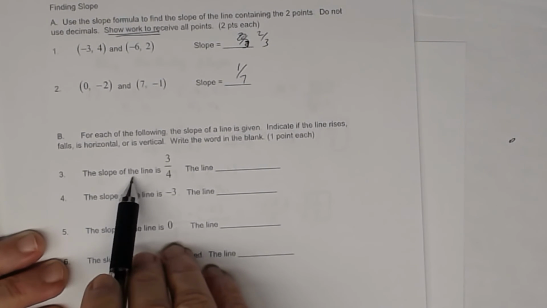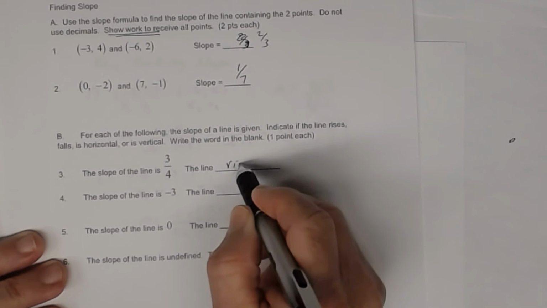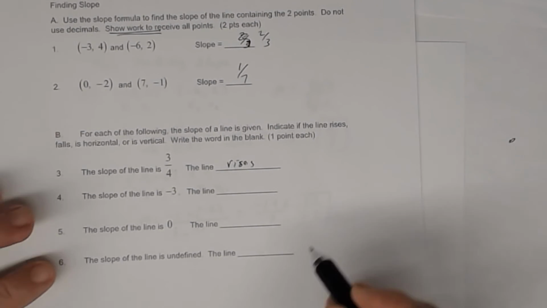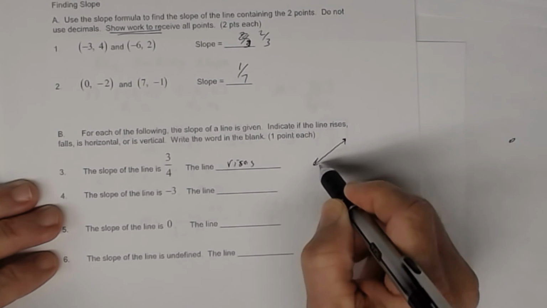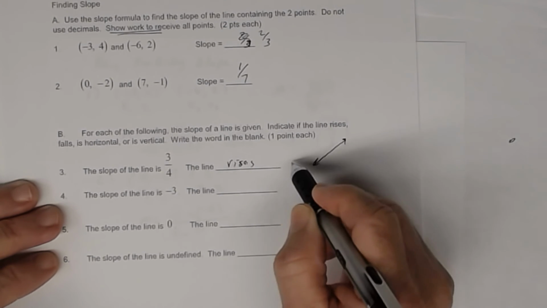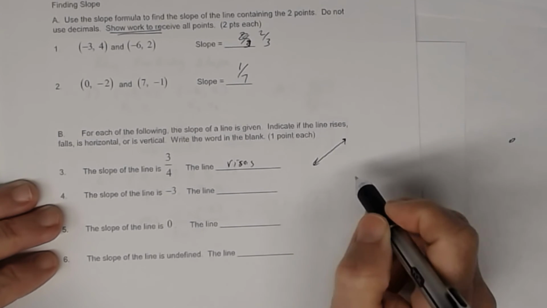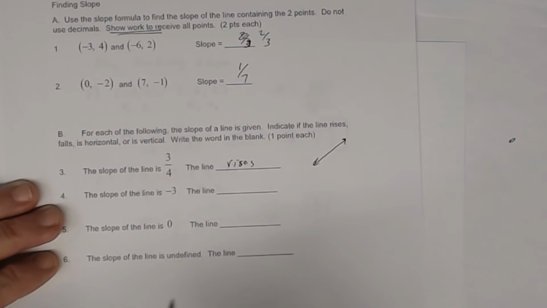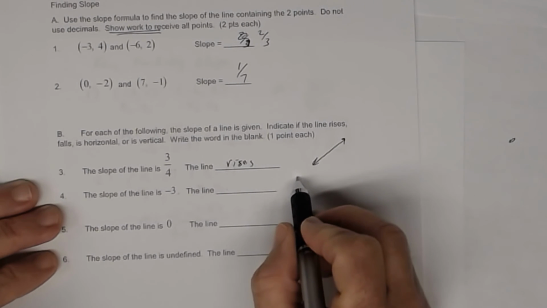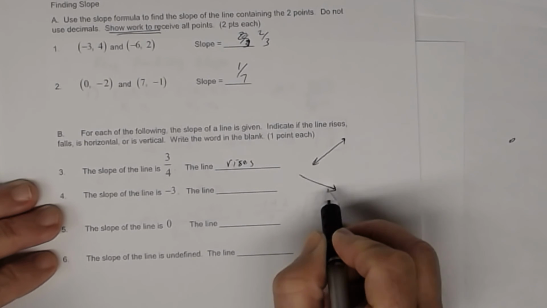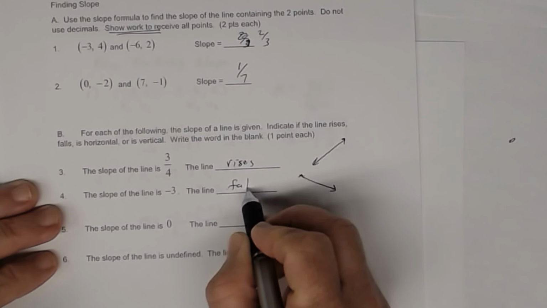So remember, if the slope of a line is positive, it means that the line rises. It'll rise from left to right, so as you go from left to right, the line rises. All right, so that means the slope is positive. If the slope is negative, that means that as you go from left to right, your line falls. So your line falls.